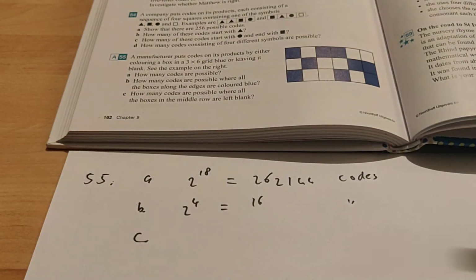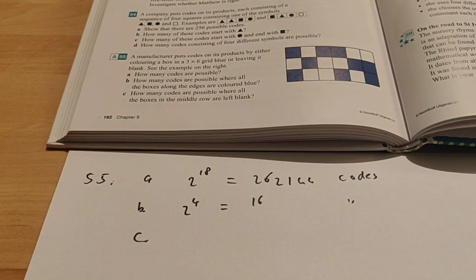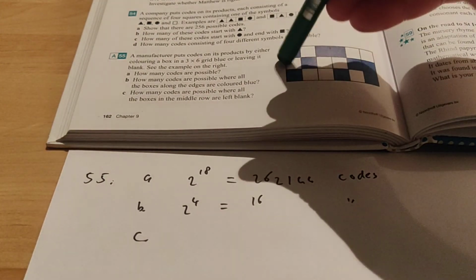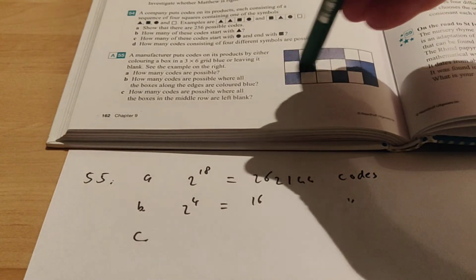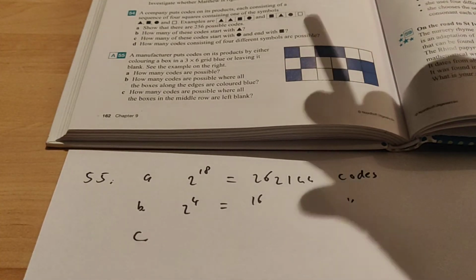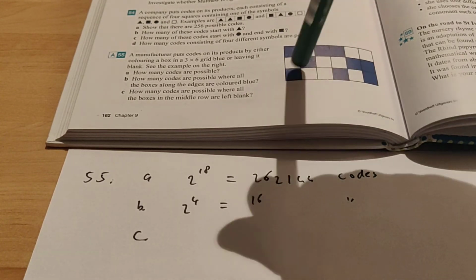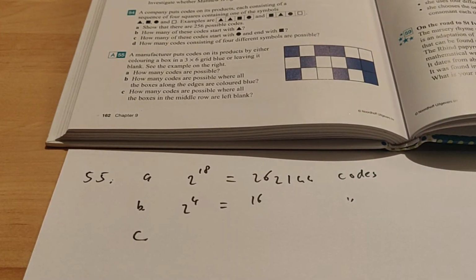Exercise C. How many codes are possible when all the boxes in the middle row are left blank? So the middle row is this. Those are all blank, so we don't have any options there. So we're only talking about these 6 boxes. They can be blue or blank, and these 6 boxes, they can be blue or blank.